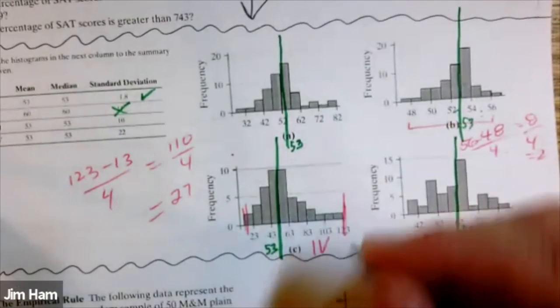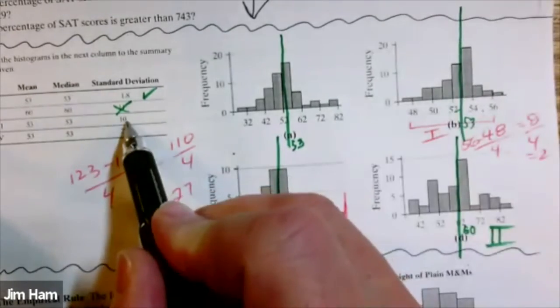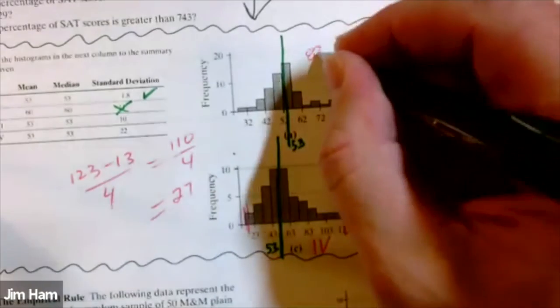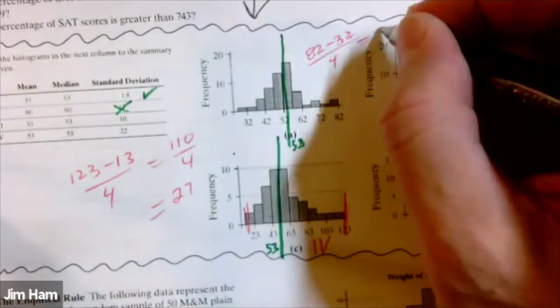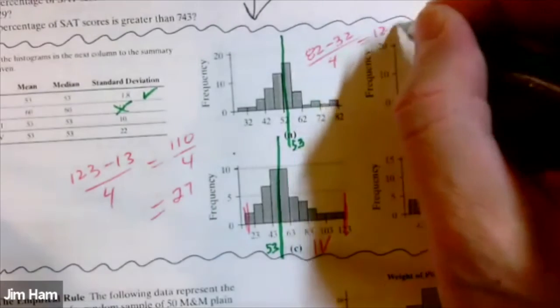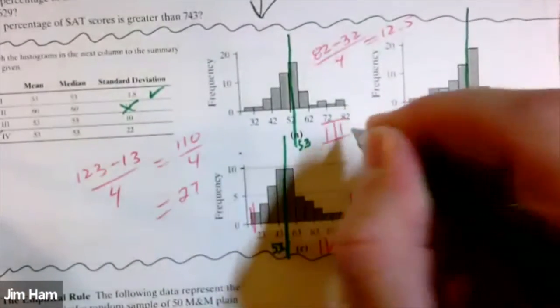So this is going to be 4. And I think we've already identified this one to be 1. And this one here has a standard deviation of 10. So if you take 82 and subtract 32, you get 50. And if you divide by 4, 12.5, it's in the ballpark, close to 10. So graph 3 would be this one.